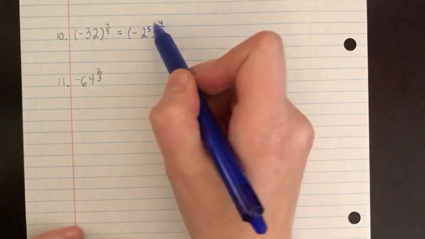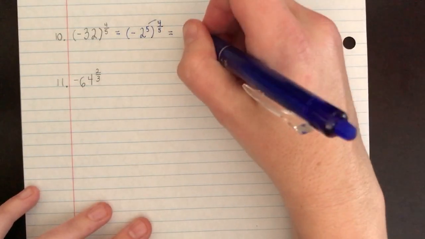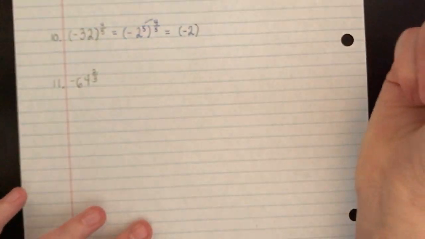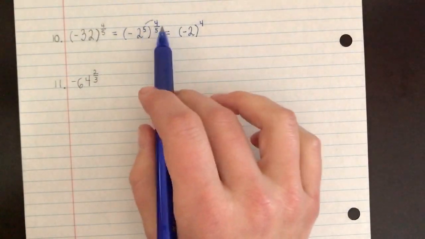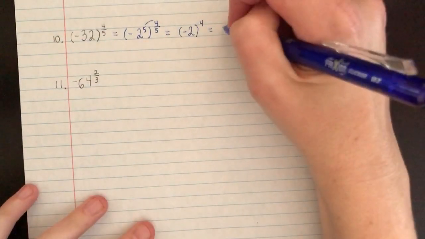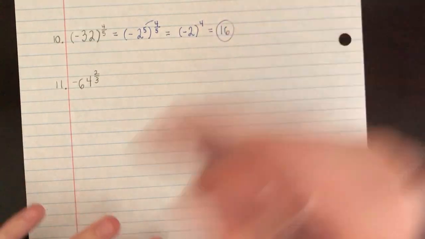So I would have here this 5 times 4/5. Well, 5 times 4/5 cleans up very nicely. So this would just become really -2 raised to the 4th power, because 5 times 4/5 would be 4. So -2 to the 4th power would be +16.